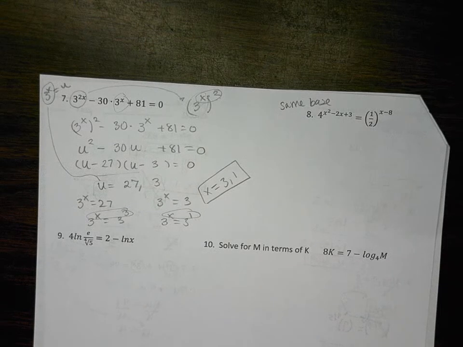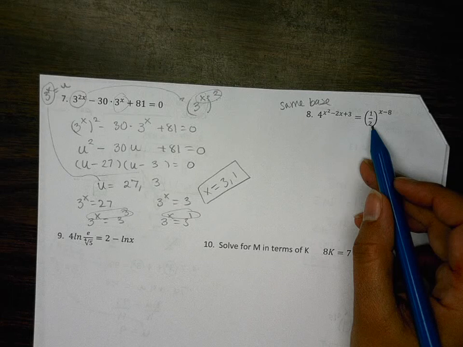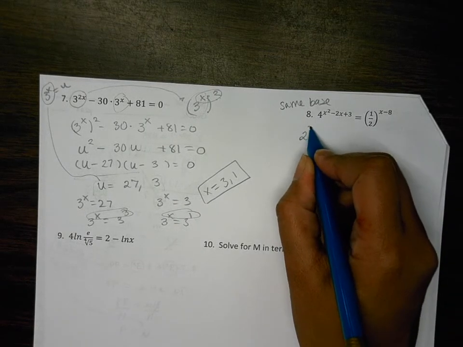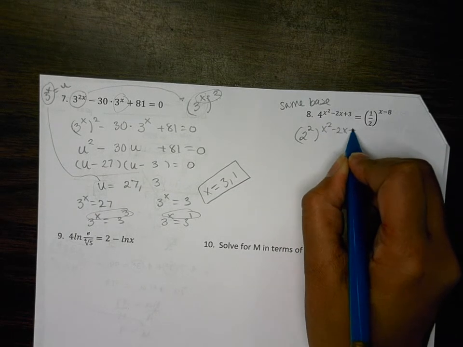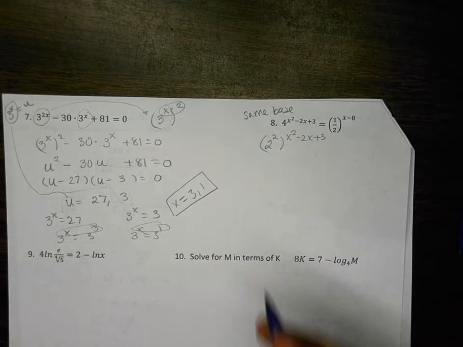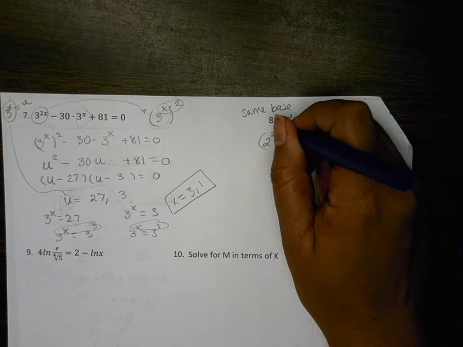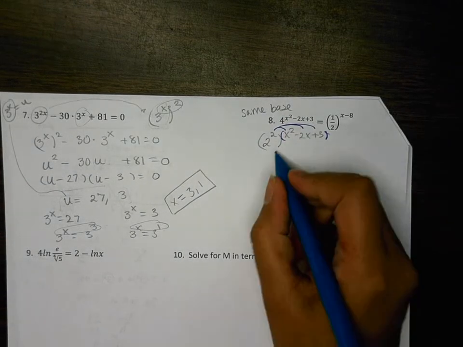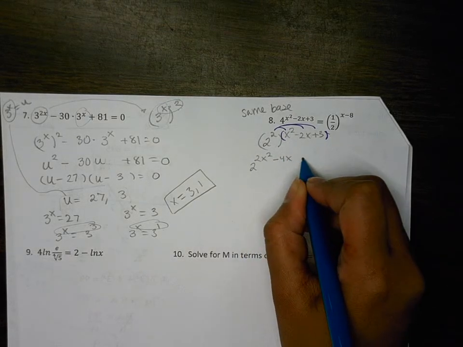What's 4? Can I get 1/2 to a base of 4? No, so base of 2? 4 is the same as 2 to what power? And all of that's being raised to x squared minus 2x plus 3. Who can tell me the word I'm looking for and what you're going to do on the next step here? Distribute. Good job. Because a power to a power, you multiply, so you distribute that exponent. 2 raised to the 2x squared minus 4x plus 6.